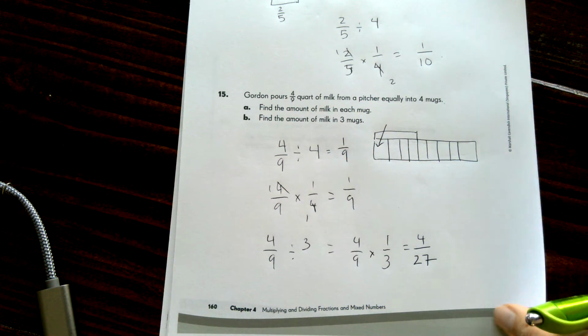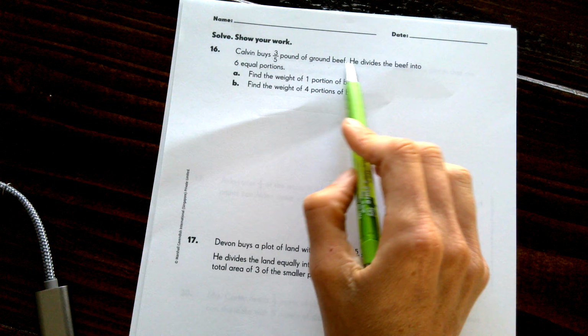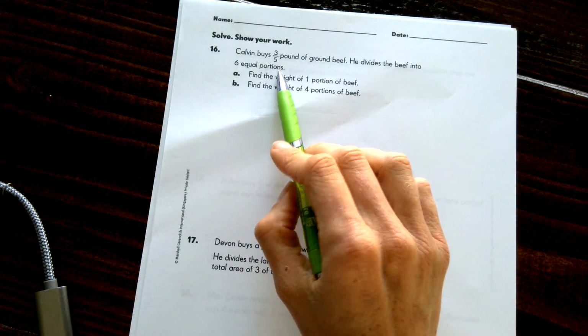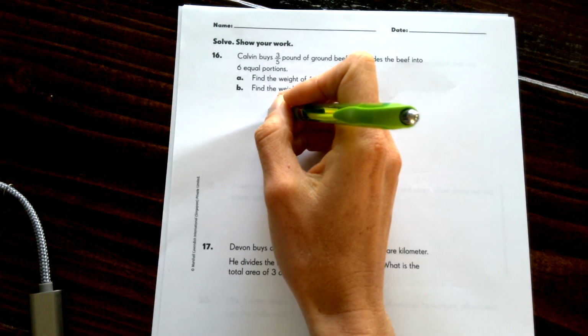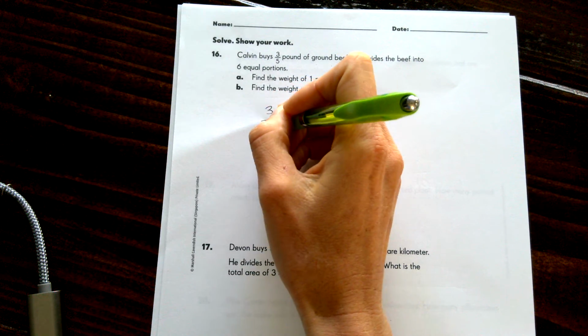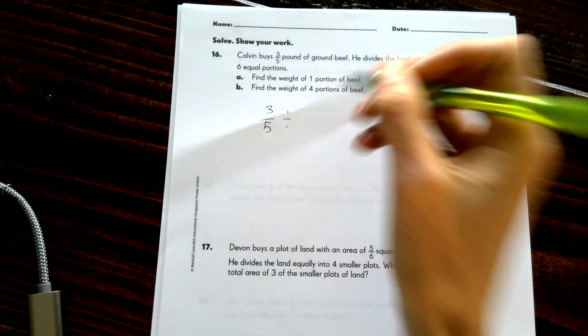All right, let's see. Some more word problems here. This one was a little bit longer than I first anticipated. Calvin buys 3/5 pounds of ground beef. He divides the beef into 6 equal portions. Find the weight of one portion. So 3/5 divided. Oh, I see what was happening back here.